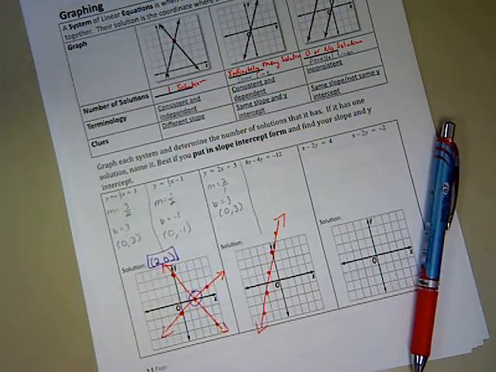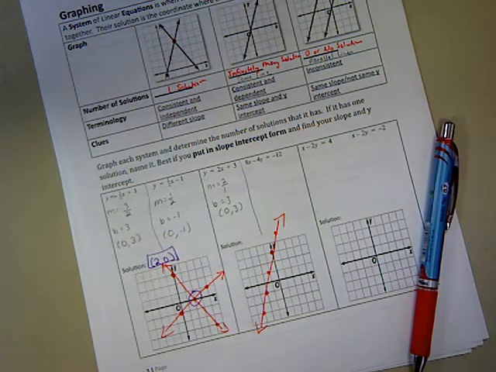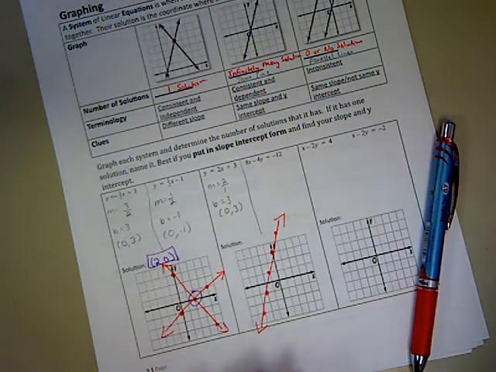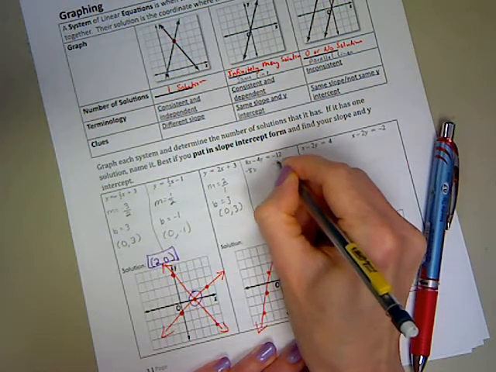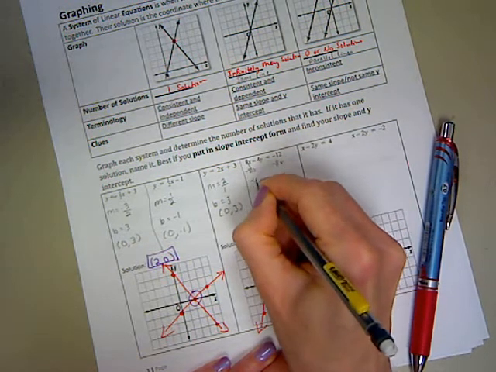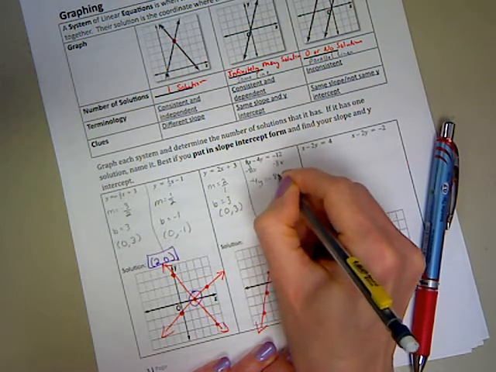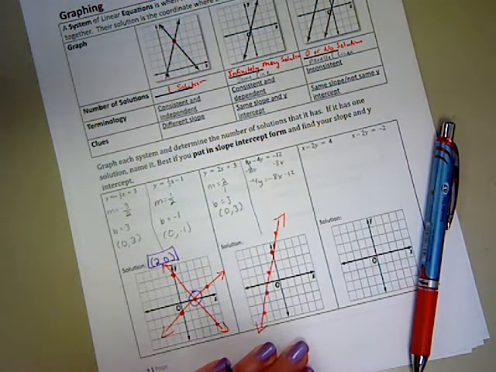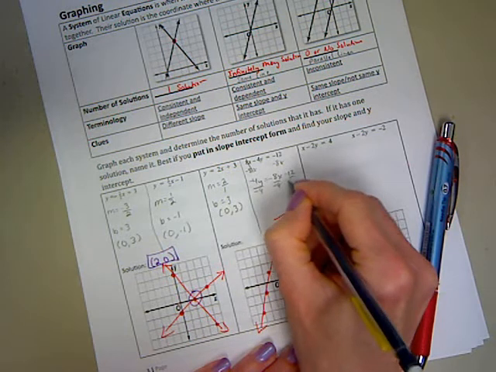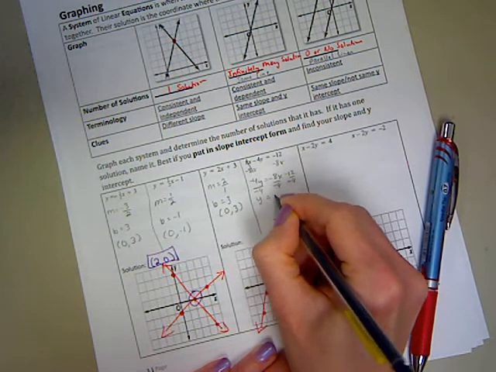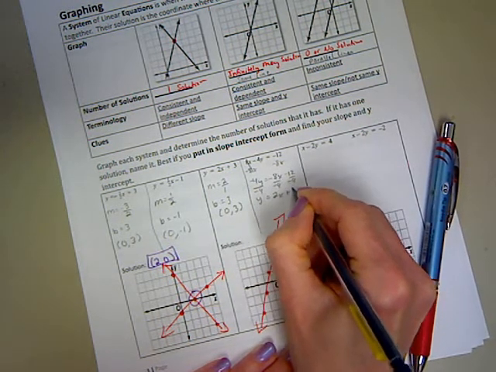Okay, that second equation doesn't say y equals. So we have to make it a y equals, just like we did on the first page of your notes. So I'm going to subtract 8x from both sides. Negative 4y equals negative 8x minus 12. And then I'm going to divide everything by negative 4. So y equals positive 2x and a positive 3.